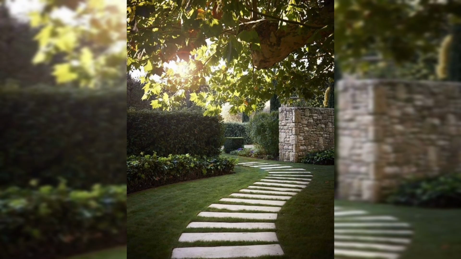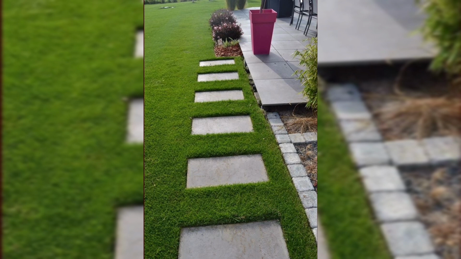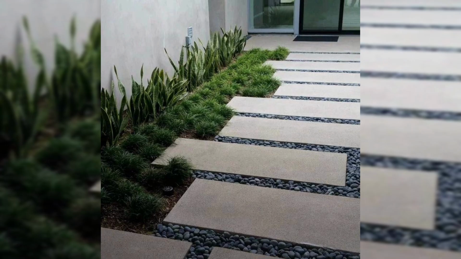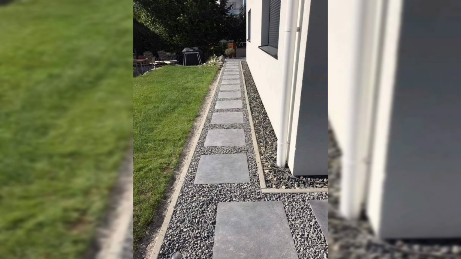Choose the right plants for your front yard. Plants are the heart of any landscape design. Mix different heights, textures, and colors to create interest all year round.